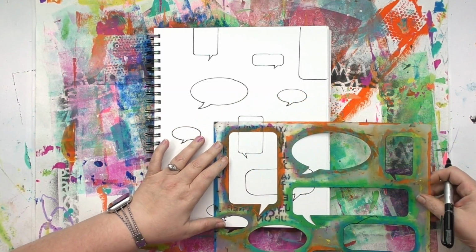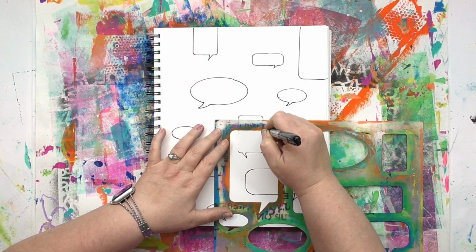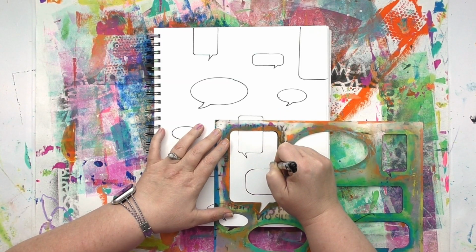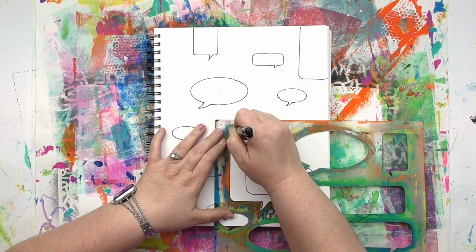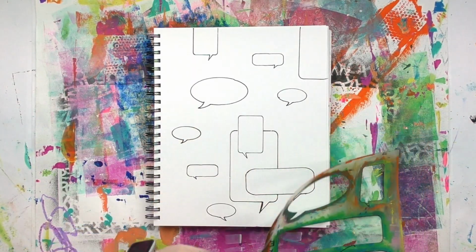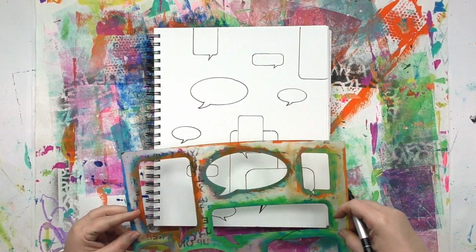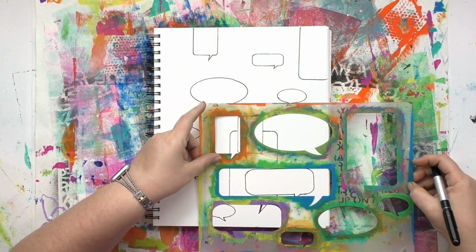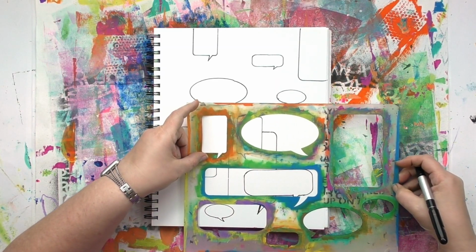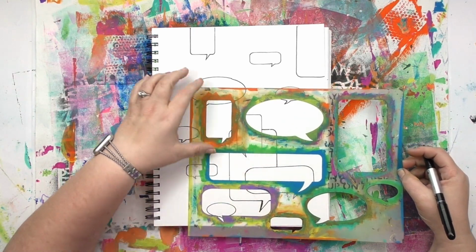To create the illusion that some of the speech bubbles are behind the others, when you go and trace the speech bubble, skip over anywhere where there's an existing speech bubble. So notice how I'm picking up the pen. I'm not actually tracing this entire speech bubble. I'm just doing part of it. And so that way, when I lift up the stencil, it's going to make it look like that larger speech bubble was behind those first two. This is an extremely forgiving process because you can overlap just a little bit, or you can overlap a lot. You can overlap just one other speech bubble, or you could do multiple speech bubbles.